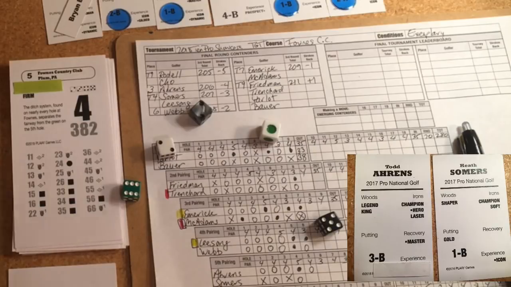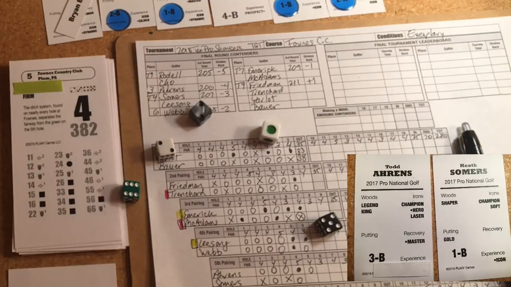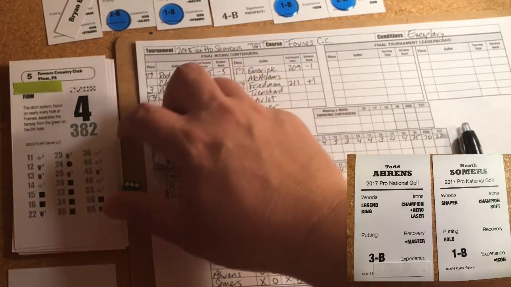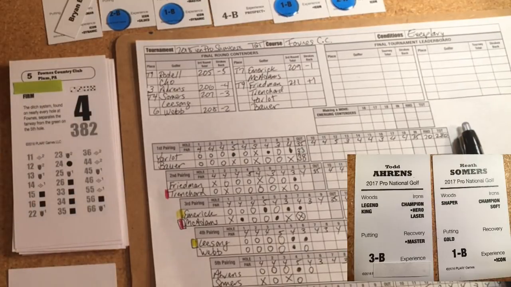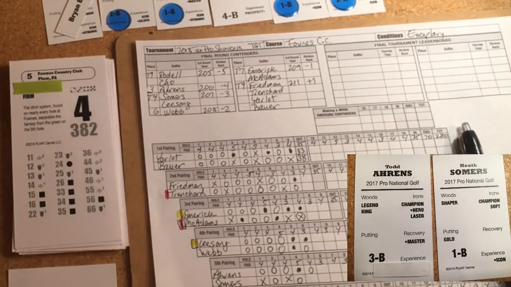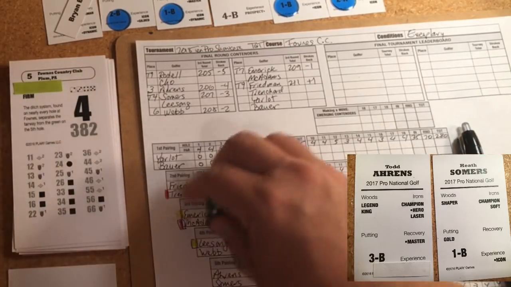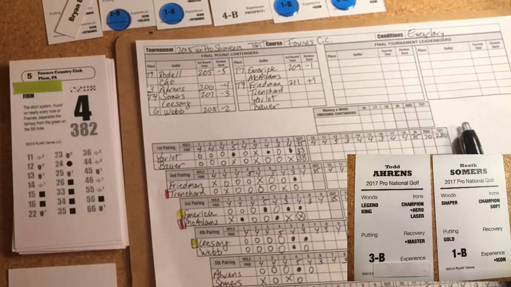He's an excellent putter. 25, that'll be in the rough. And a green 6 is going to make this a little bit more difficult. Rough is 6. Is he a master? He's not. He's going to have a double difficult putt for par. So he will try to make this. Needs a 1, and he gets a 5. So now that leaves him a moderate bogey, which he does make.